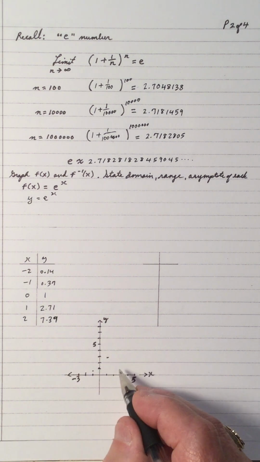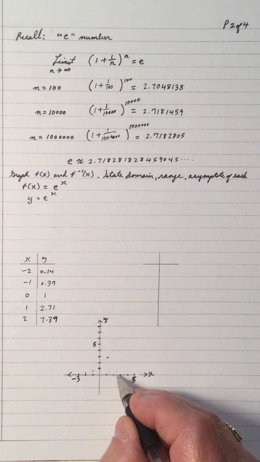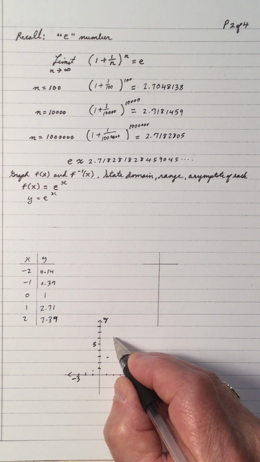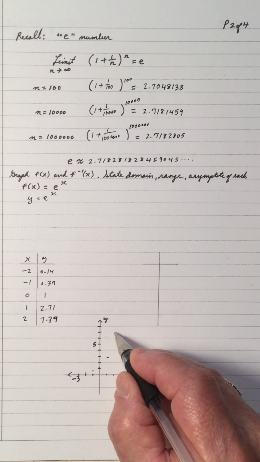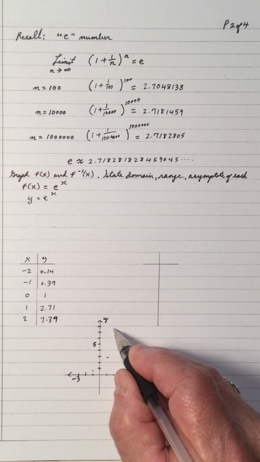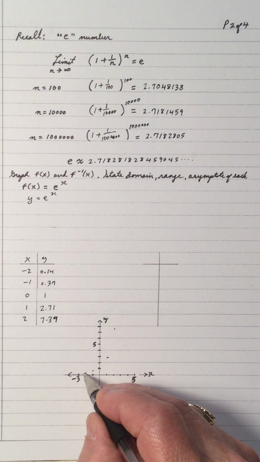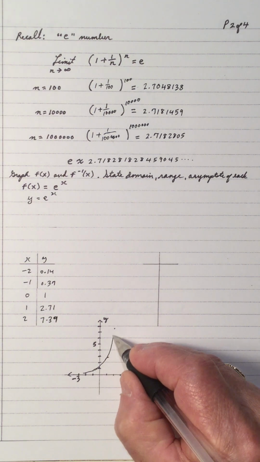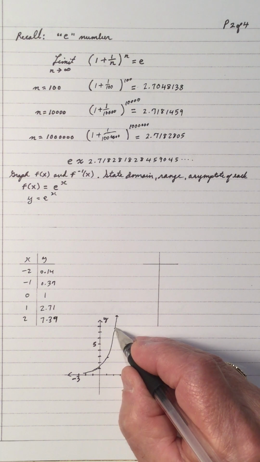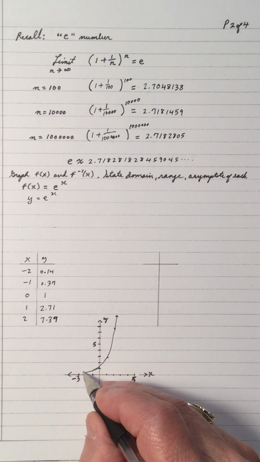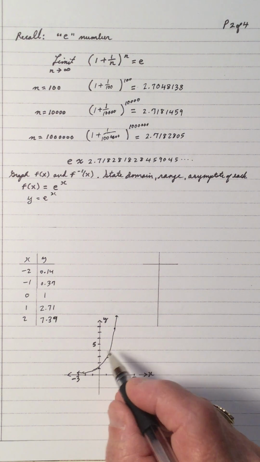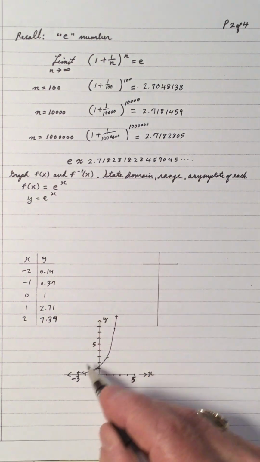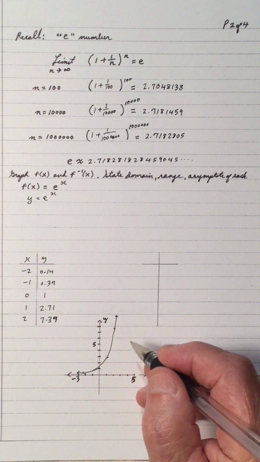And x is 2, we get 7.3, 7.4. So there's a 7 and almost a little halfway there. It's almost like taking 2 to the third, or when the base is 3. Notice that this base here is greater than 1, so it's a growth curve. A growth curve goes up to the right.